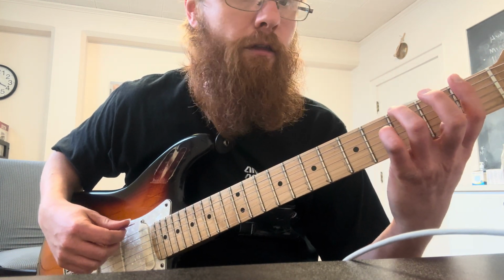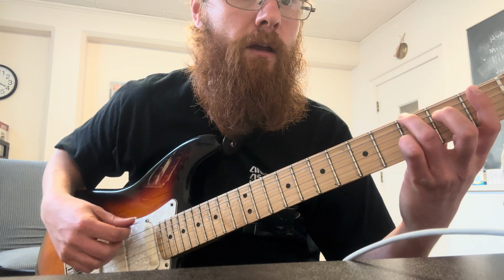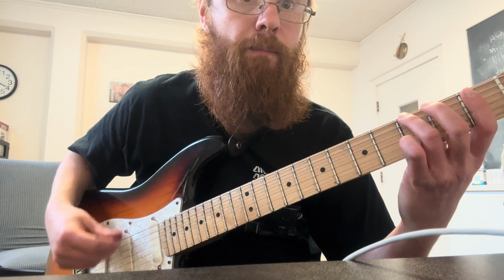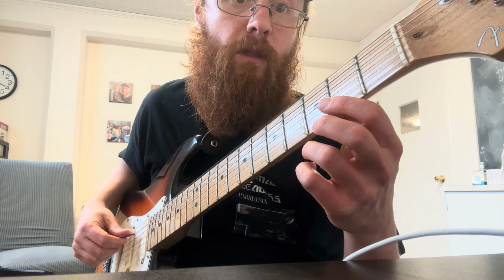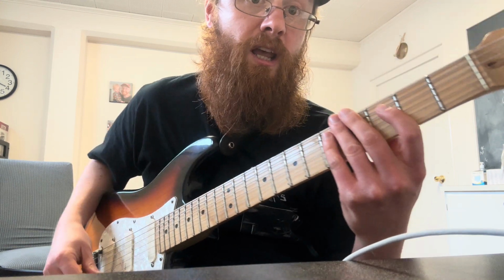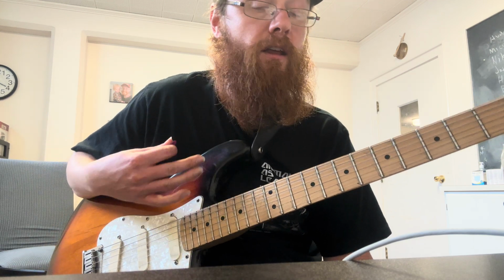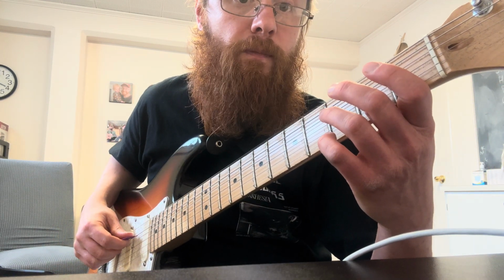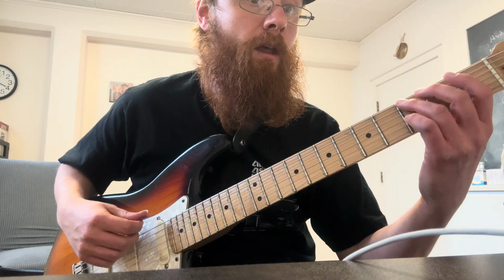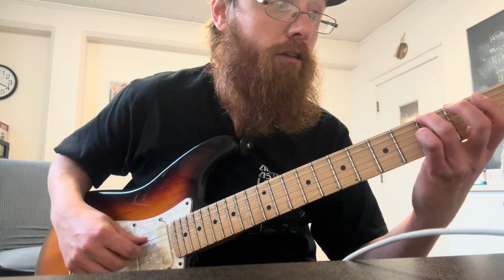0, and then 3, right? So 0, 3, and when I pick that, I try to rest on the string below to give myself some space. That's not always the case. It's just for right now until you get comfortable with picking and things like that. So I would take my pick and rest it on the string below, right? So you have 0, and we have 3.